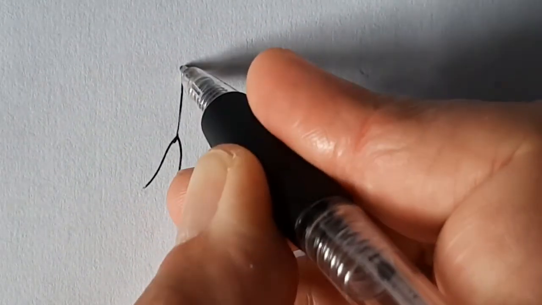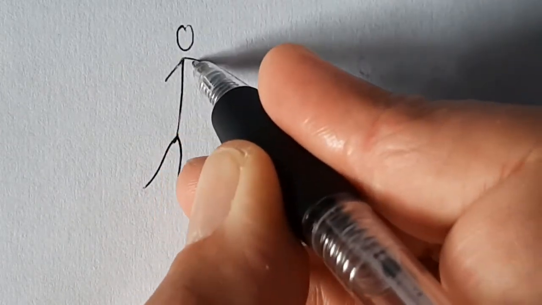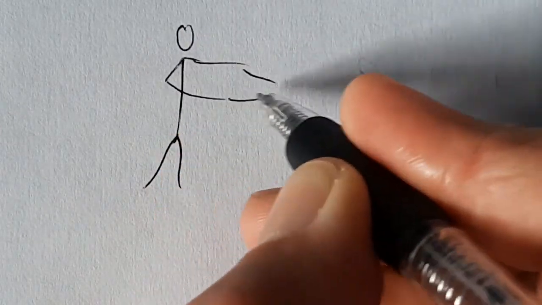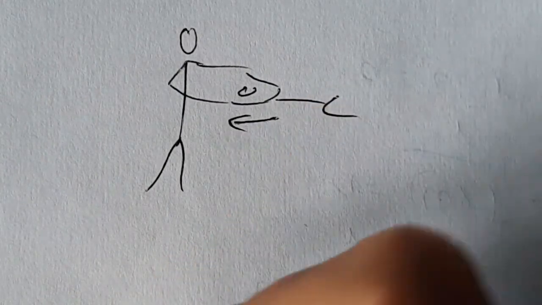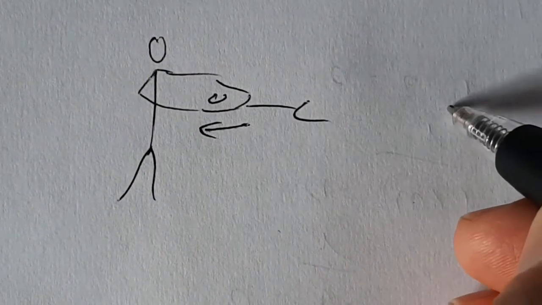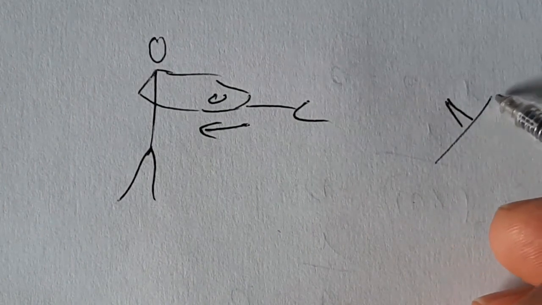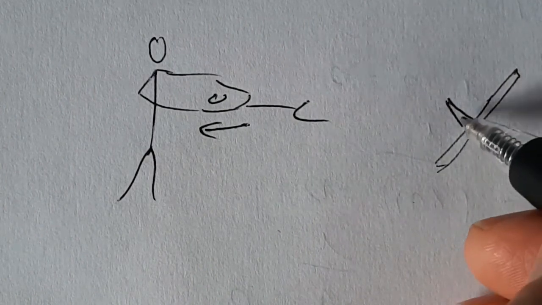What about the child being swung round on Dad's arms like that? Well, that's the tension in their arms, which is the force acting, pulling the child towards the centre of the circle. I think we're going to do this a bit more in another video.